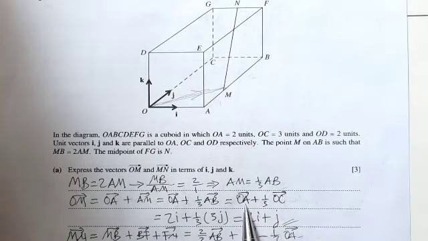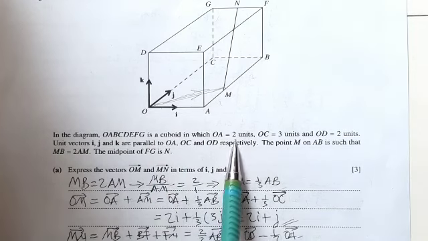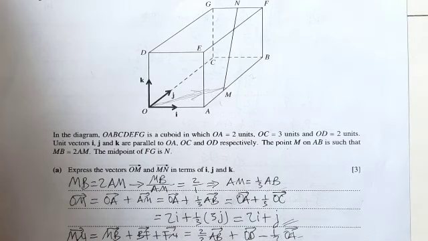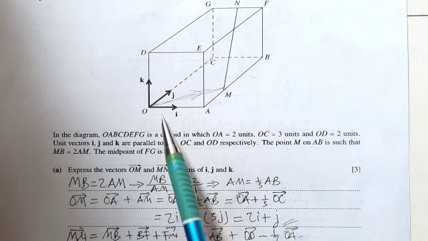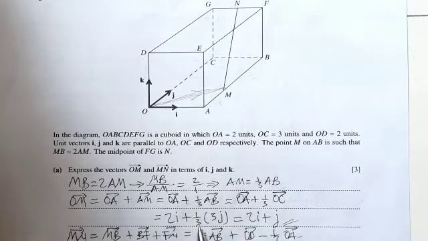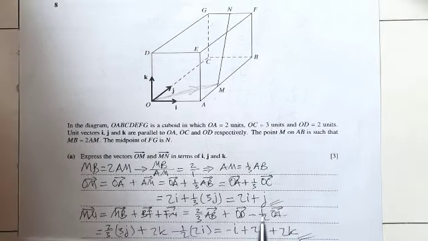Now vector OA is 2I, because the length of OA is 2 and the unit vector is I. And OC has length 3 and unit vector J, so 3J. Thus 1/3 OC is 1/3 times 3J, which equals J. Thus the vector OM, or position vector of M, is 2I plus J.